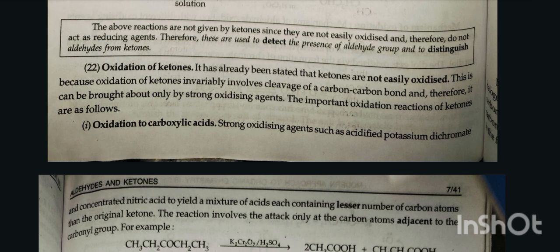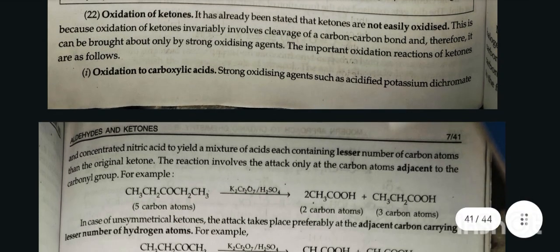This is because oxidation of a ketone invariably involves cleavage of a carbon-carbon bond. Therefore, it can be brought about only by strong oxidizing agents. The important oxidation reactions of ketones are as follows. First, oxidation to carboxylic acids.